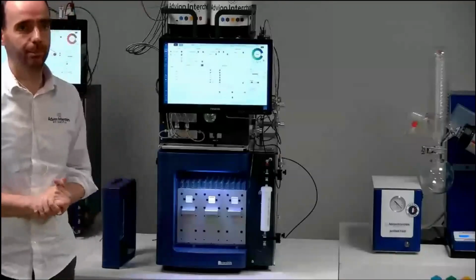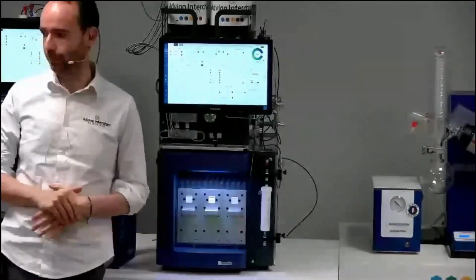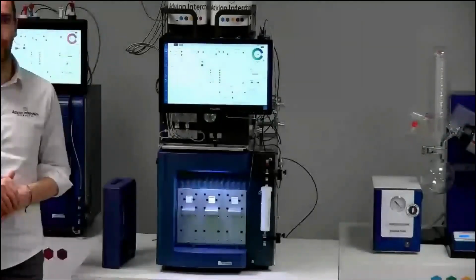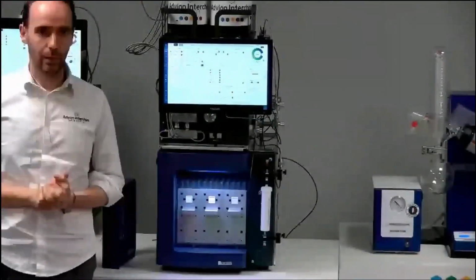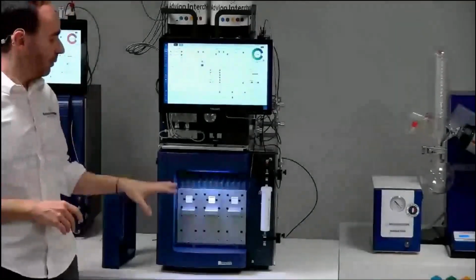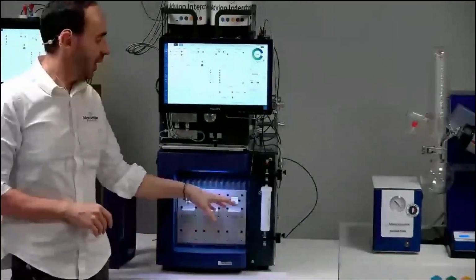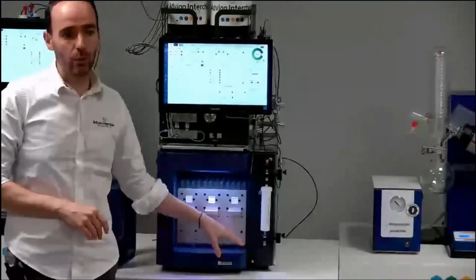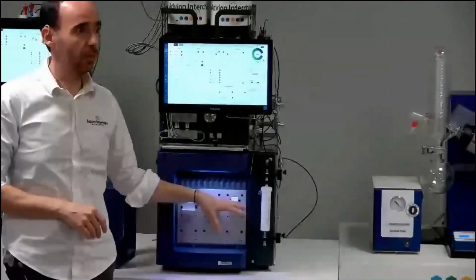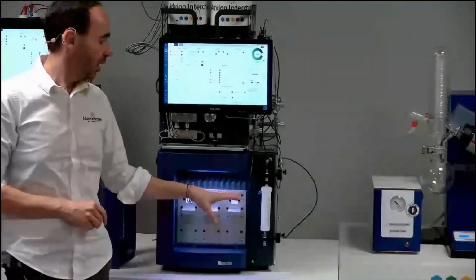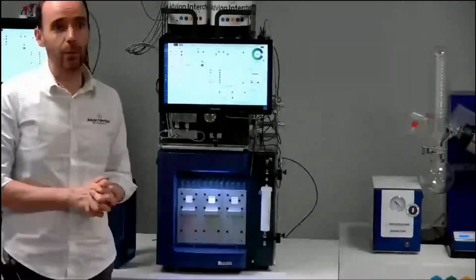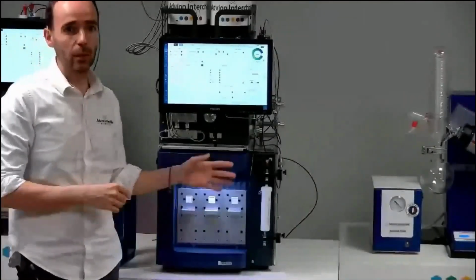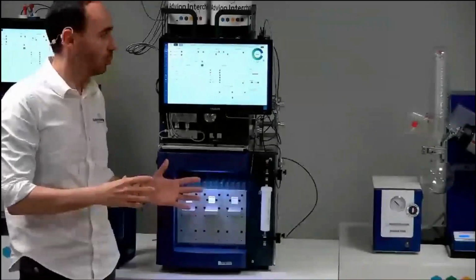This question says, what are the largest size Flash and Preparative columns that can be used on the system? So on the system itself, in column holder number 1, you can put a column with ID up to 50 millimeter, and on the side 30 millimeter. But you can also use an external column holder if you want to use a bigger column.